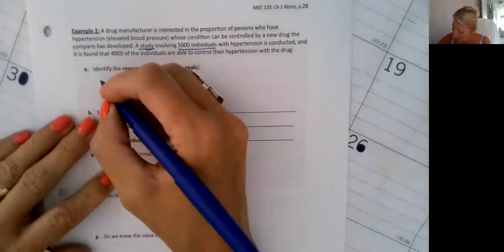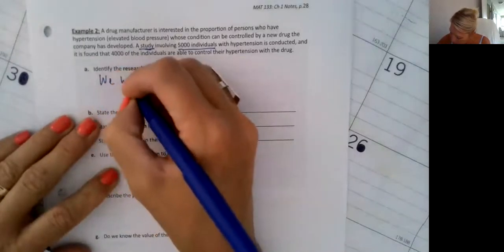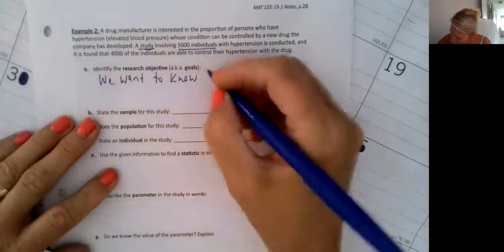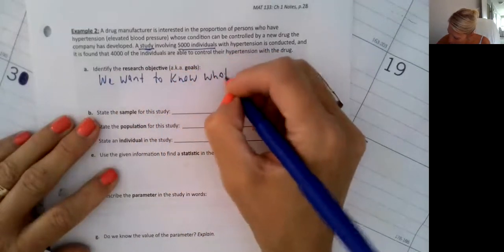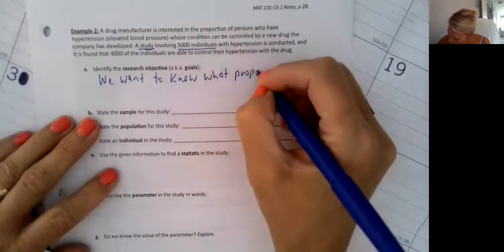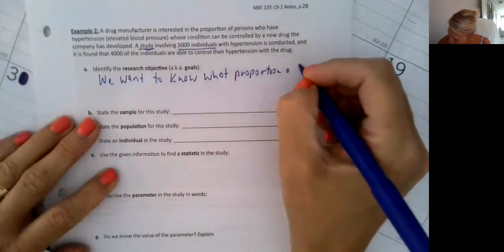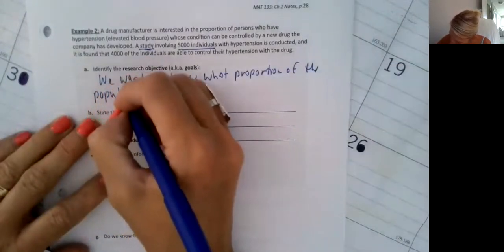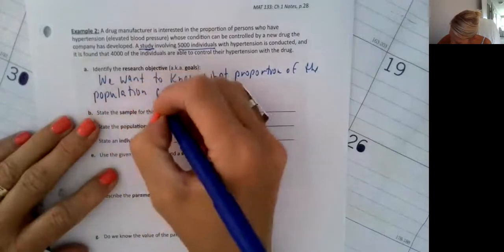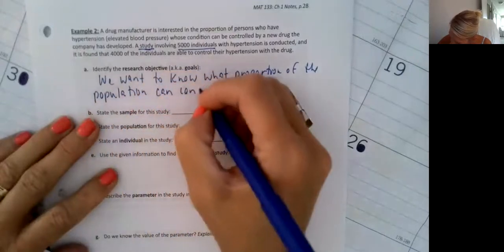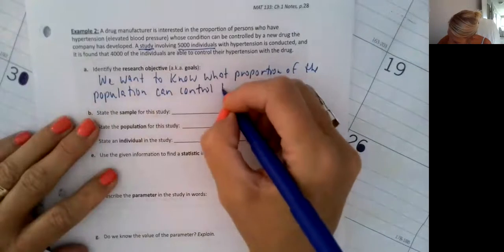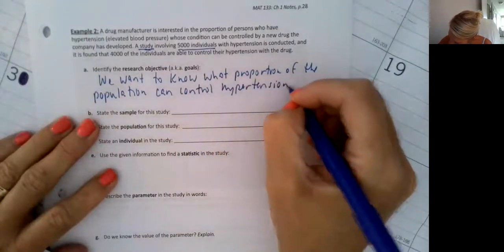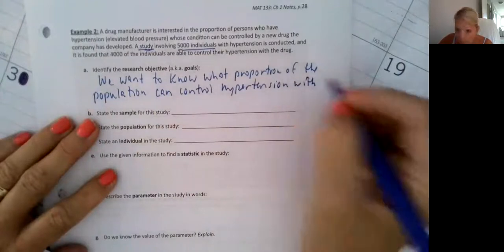So we want to know what proportion of the population can control hypertension with the new drug.